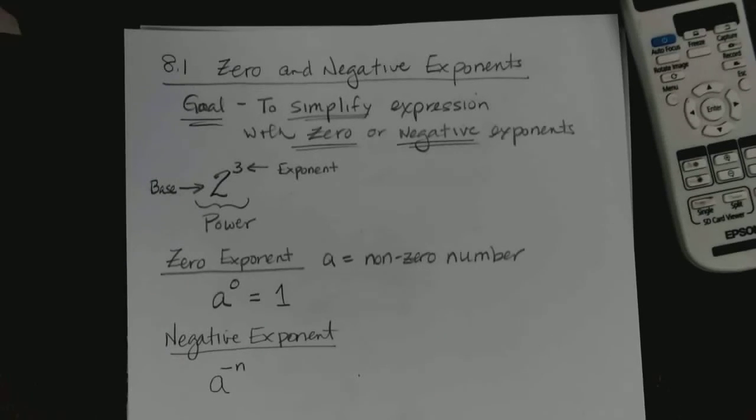So the rule is this. Negative exponents make it a fraction. So if you notice, 2 to the third is 8, right? 2 to the negative third is 1/8. It's a fraction. 2 squared is 4. 2 to the negative second power is 1/4. It makes it a fraction.